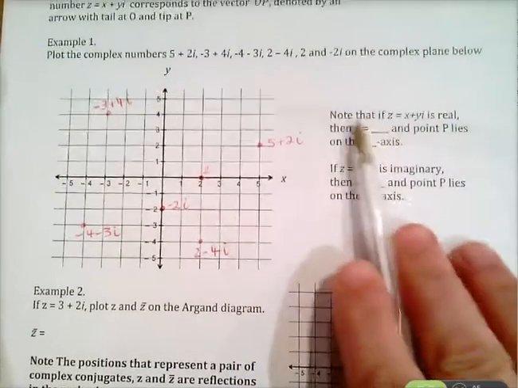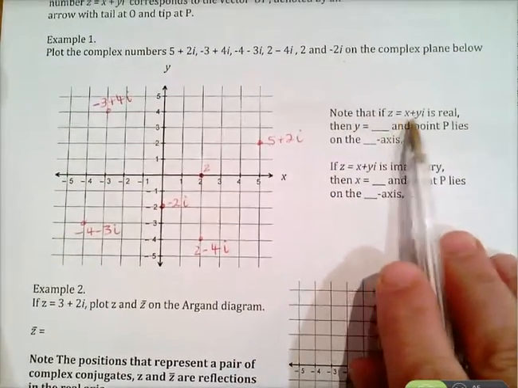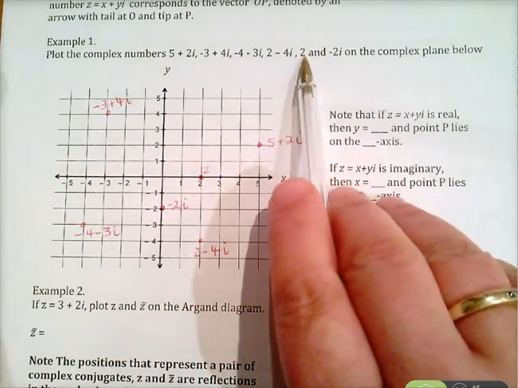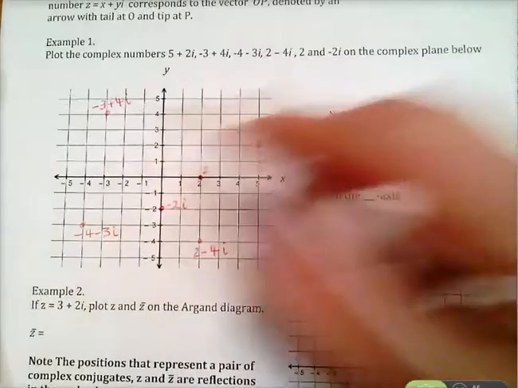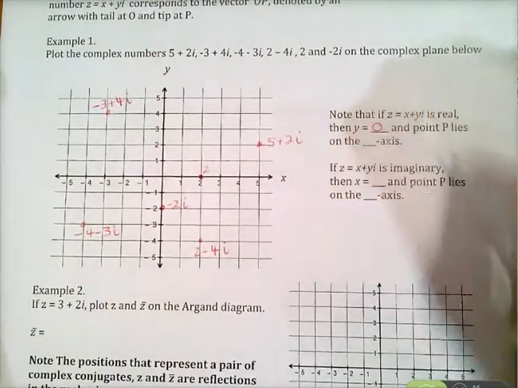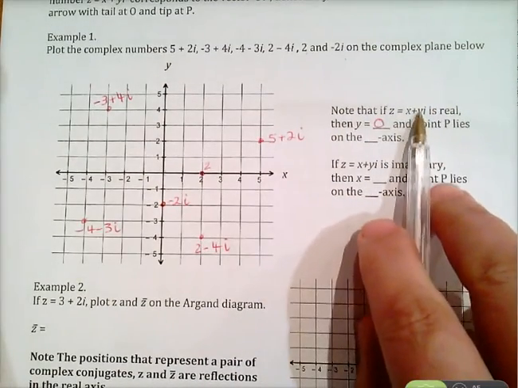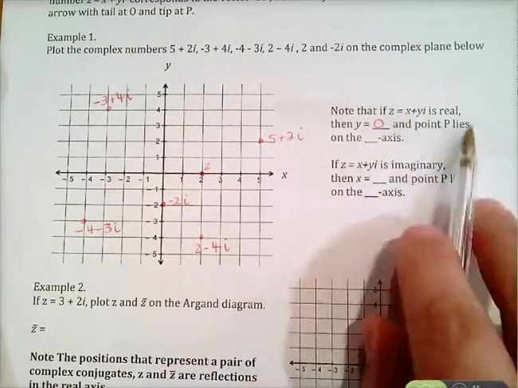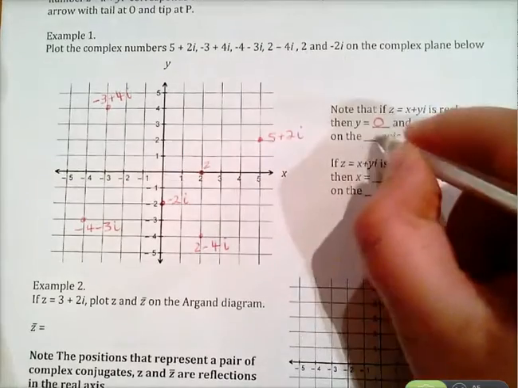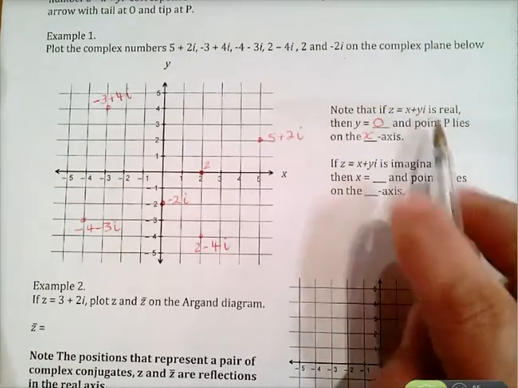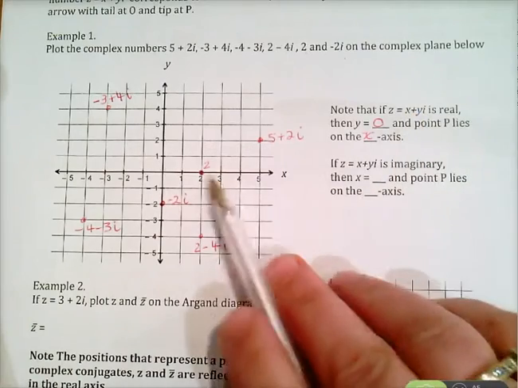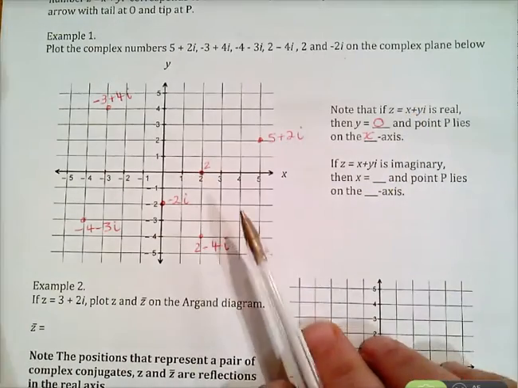Note that if z equals x plus yi is real, as in, for example, 2 is real, then there will be no y component. Then y will equal 0. So if y is 0, you've only got the real component, and the point P will lie on the x-axis. If y is 0, then z equals x, so it's just a real value.